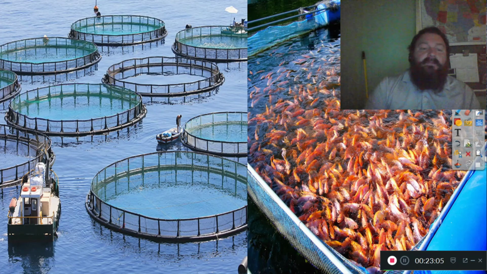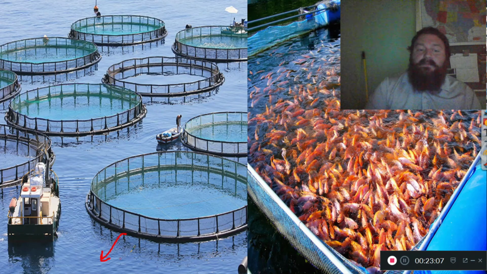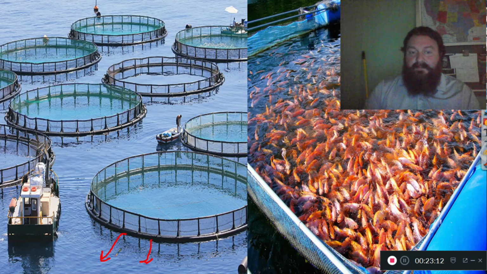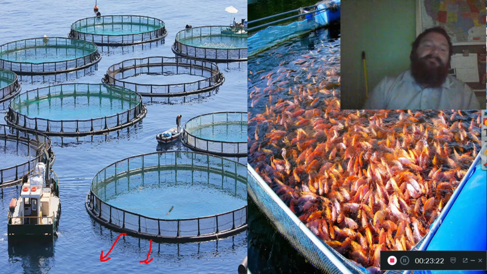Second problem is if something happens to this net and a fish escapes, or several of the fish escape, now I can have those fish become an invasive species by reproducing faster than what the native populations do. Most of these fish, again, they're designed and grown to be as fast growing as possible. So when we look at them, they're not normally found there.